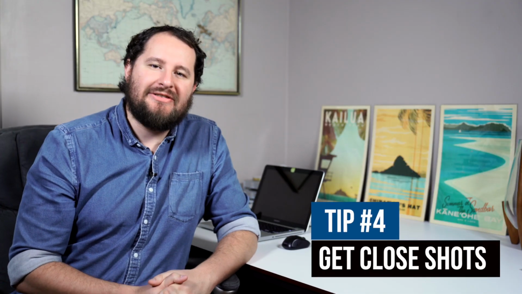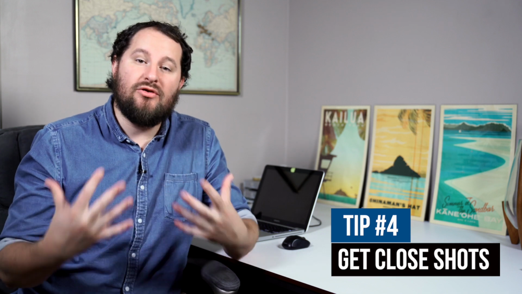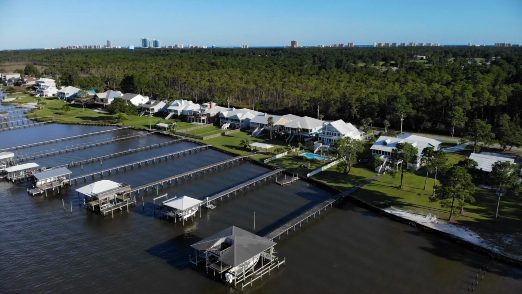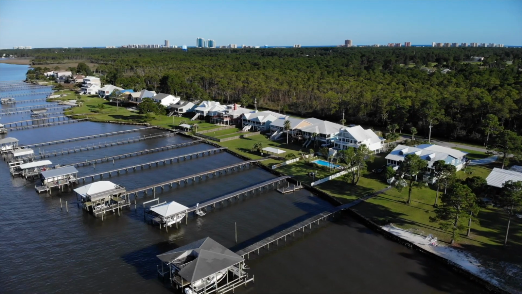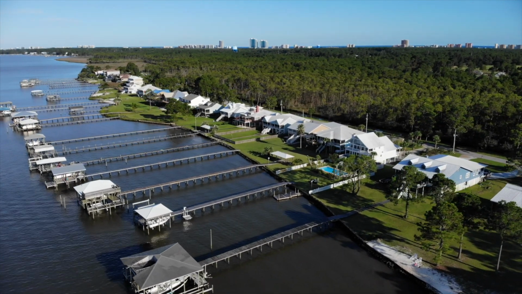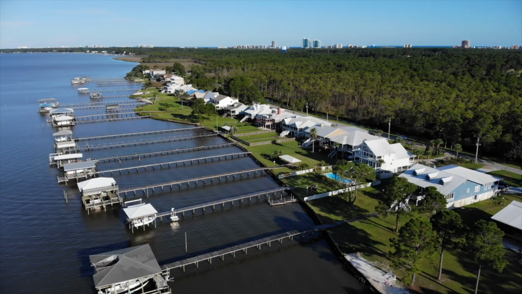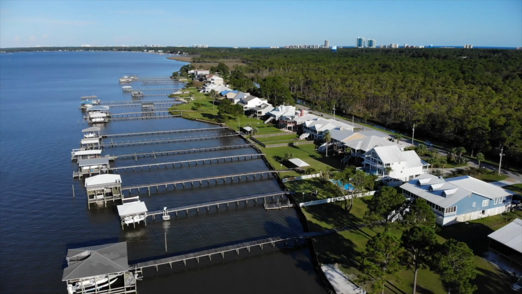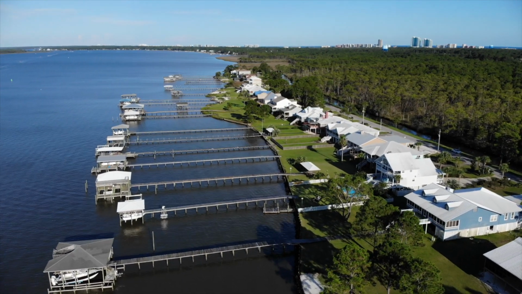Tip number 4 is to get as close as you can with your drone to the property. Now, I know that it might be tempting, since you're flying the drone and you can fly up so high in the sky, to just get wide shots of the property. But I would suggest that you only need the drone to get maybe 1 or 2 wide shots to show maybe the proximity to water or proximity to something else, of the property.